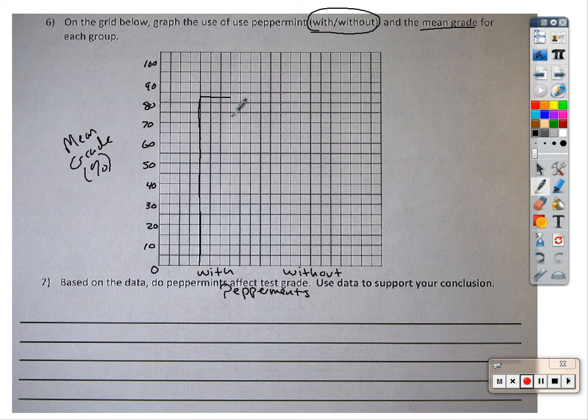Remember, the width of this bar needs to be the width of the other bar. If I make this one 3 blocks wide, I've got to make my without 3 blocks wide. I don't want to imply anything by the width of the bars.